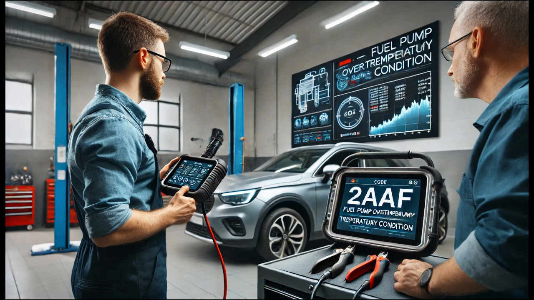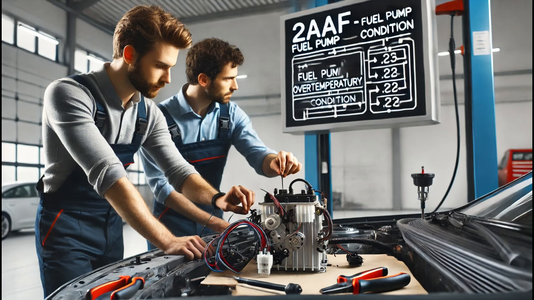To verify the problem, I connected a fuel pressure gauge to the fuel rail to measure the fuel pressure. The gauge showed that the fuel pressure was below the specified 72 psi, confirming that the fuel pump was not delivering fuel at the required pressure.